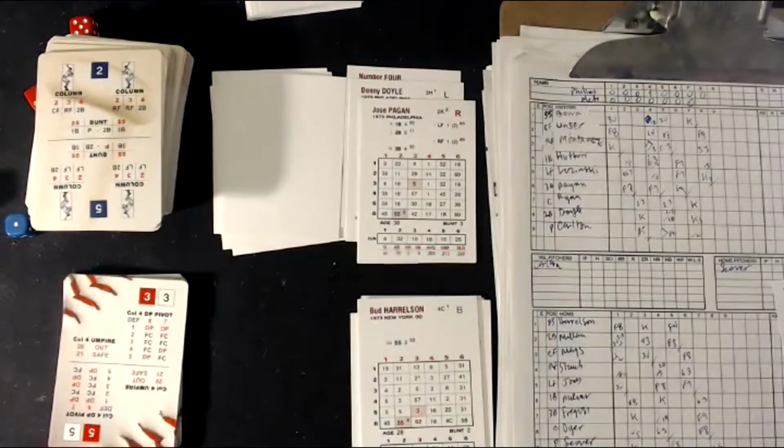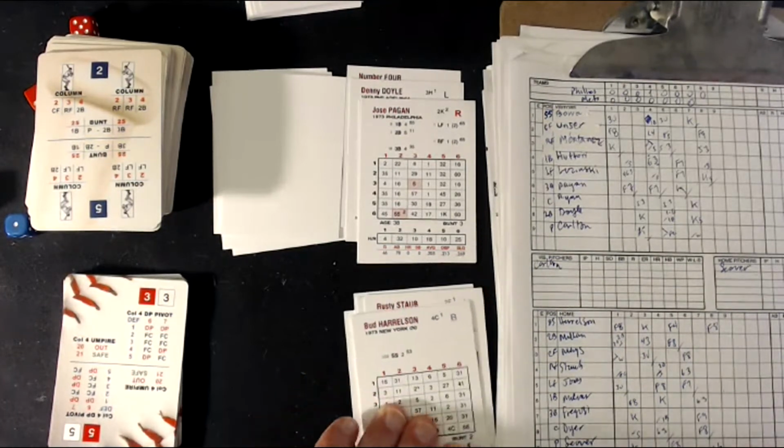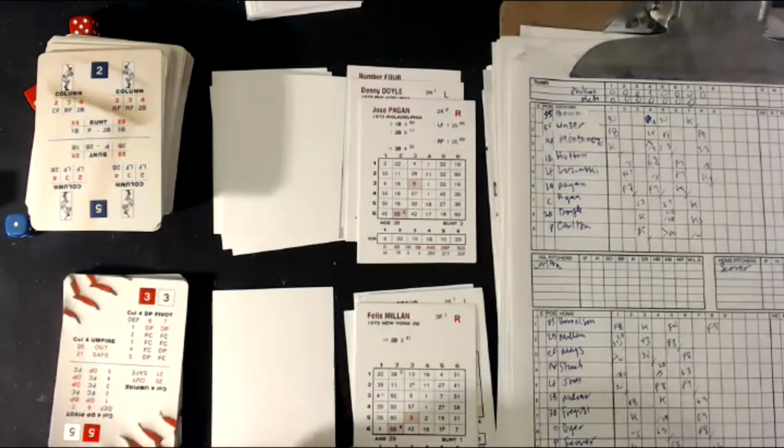And 3-3 to Harrelson, Steve Carlton. That's a 5, and then a 3-2 is a 6. So it's a 3-6. It's a fly ball, shallow center. In comes Unser, makes the catch. Two down. Felix Millan here in the bottom of the 8th, 1-0 Phillies.